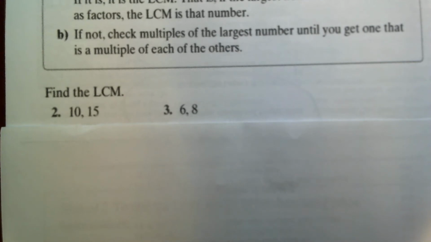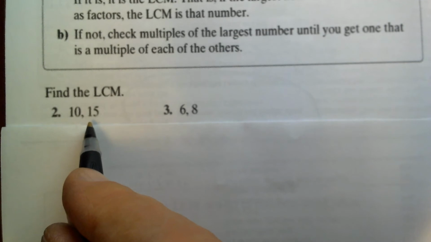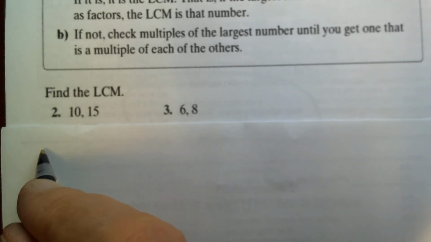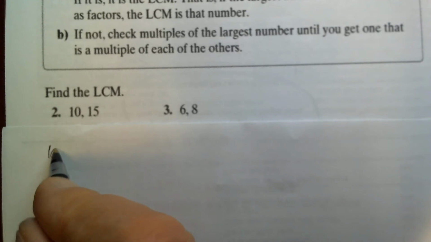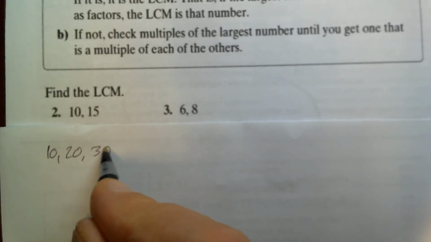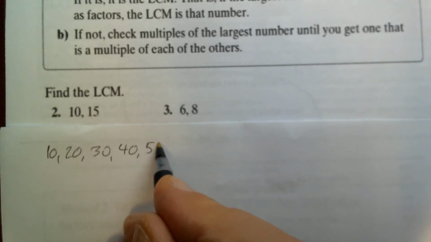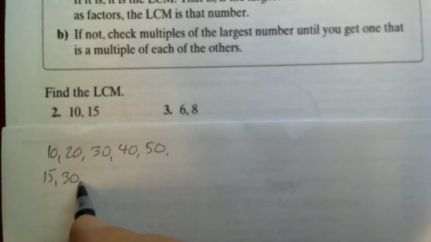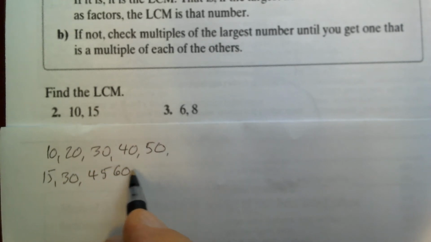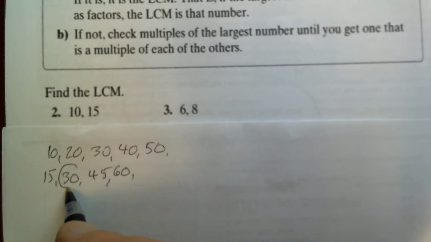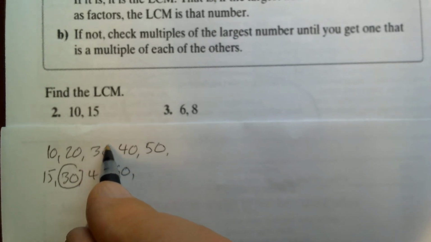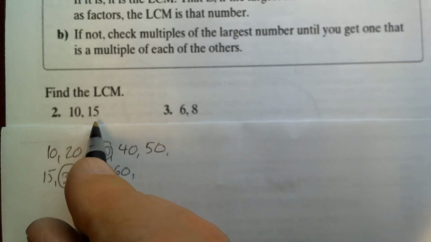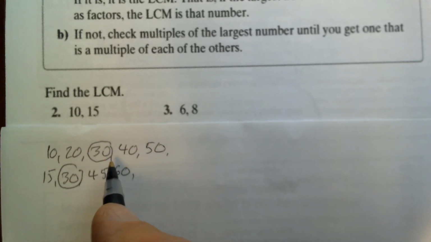So, using the list of multiples, find the LCM for 10 and 15. Again, we write multiples of 10: 10, 20, 30, 40, 50, etc. And then we write multiples of 15: 15, 30, 45, 60, etc. And so here we notice that 30 is the smallest number that has both 10 and 15 as a factor. So therefore, in this case, 30 is the LCM.